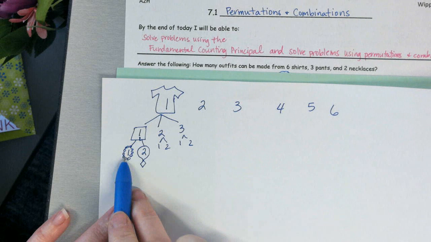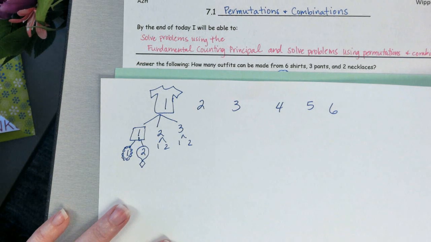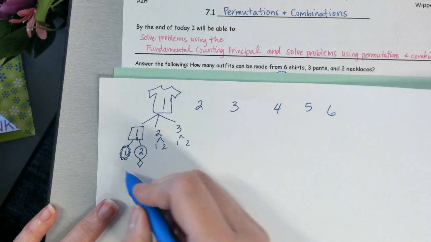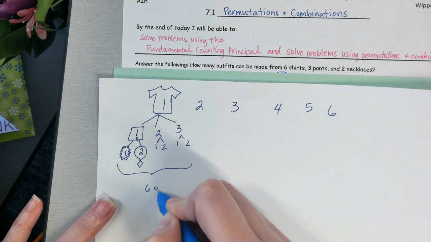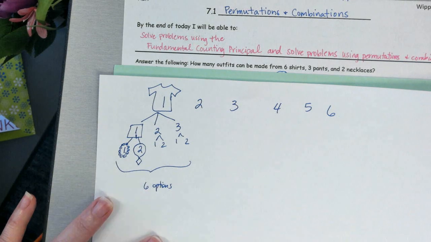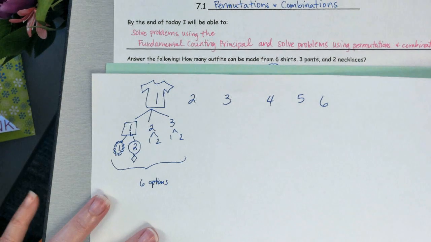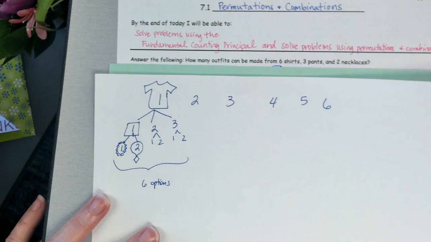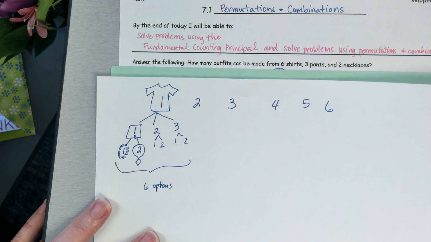For the first shirt, how many options would you have? 6. So 1, 2, 3, 4, 5, 6. Okay, so 6 options. Now, if I did that for 2, 3, 4, 5, 6, how many options would you have for each? 36. Yeah, 36 altogether. So 6 options for each one. 6 times 6 would be 36.